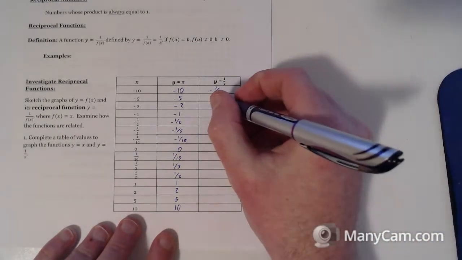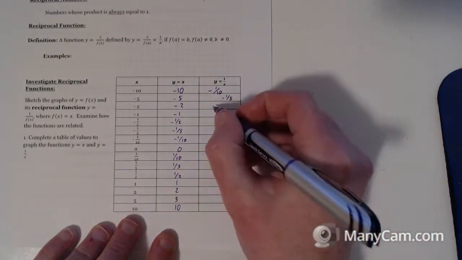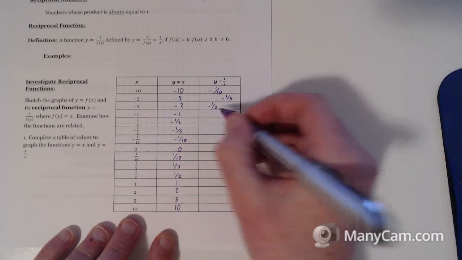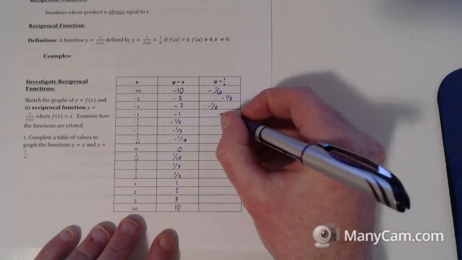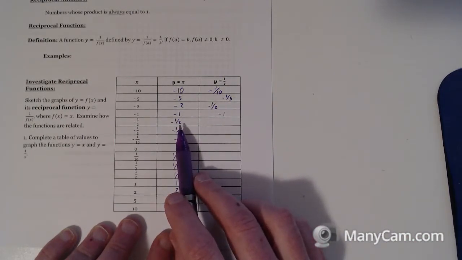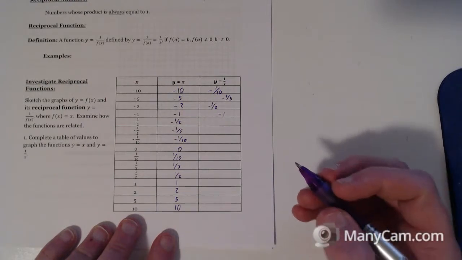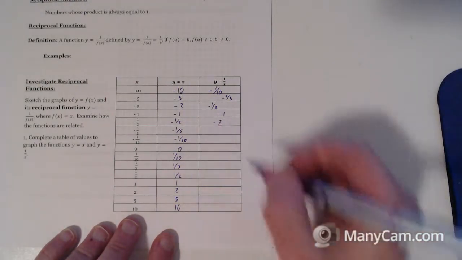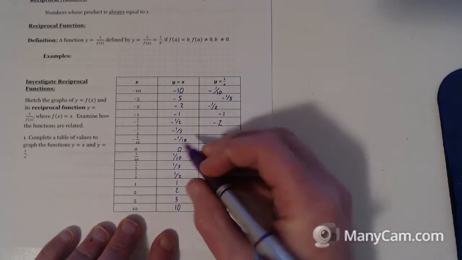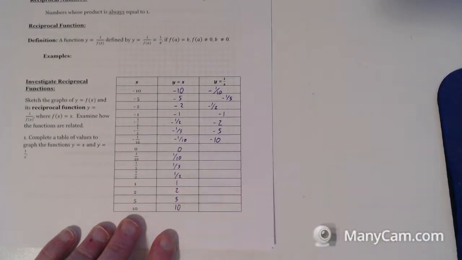Next one is -1/5. Next one is -1/2. Then it's -1. Now what happens if you do 1 over -1/2? So it's like you're dividing by a fraction, which means you flip it upside down. The 2 actually joins the top in this case. So this is actually -2 now. This one's going to be -5. This one's going to be -10.